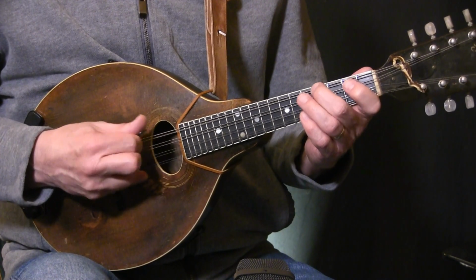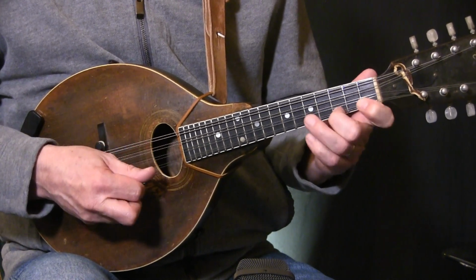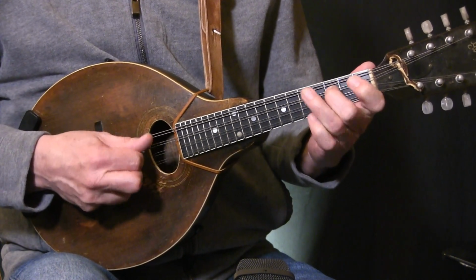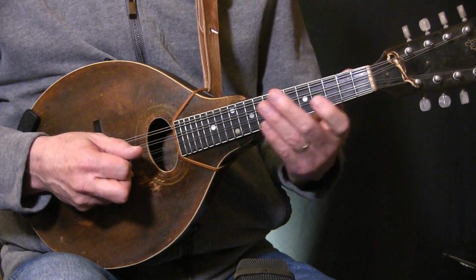Example 1 has the notes of the G7 chord, the G7 arpeggio, played from as low as we can go in first position to as high as we can go in first position. So memorize example 1 now. Example 2 shows the G7 arpeggio in a series of 1-note jumps. Learn that now.